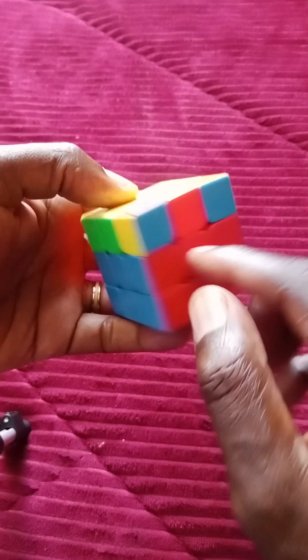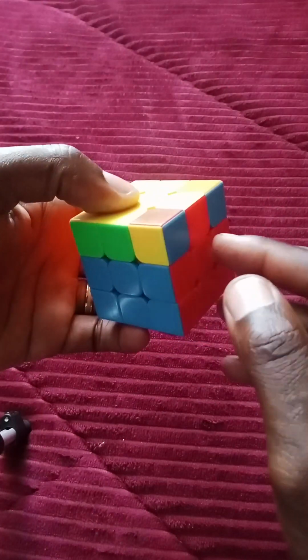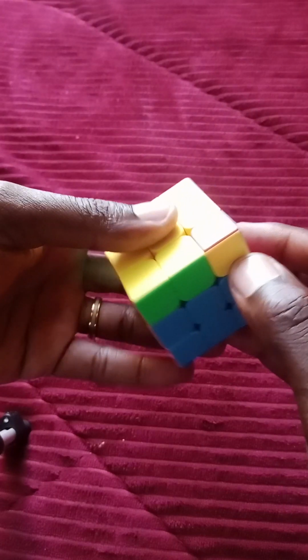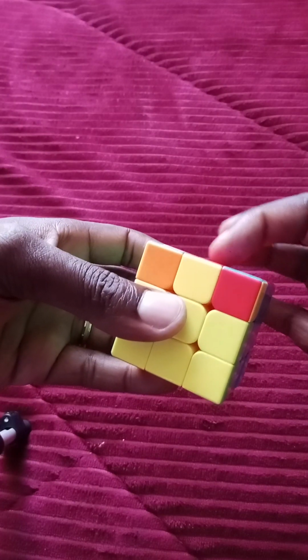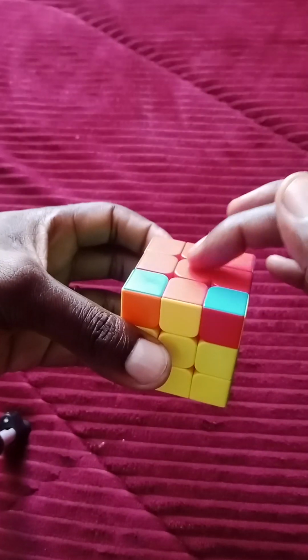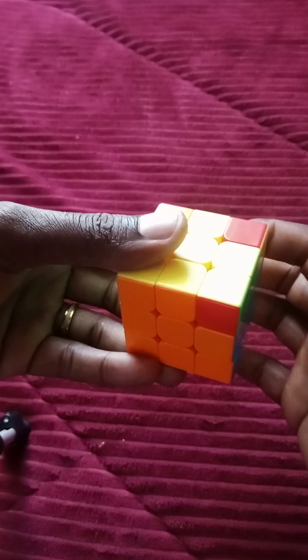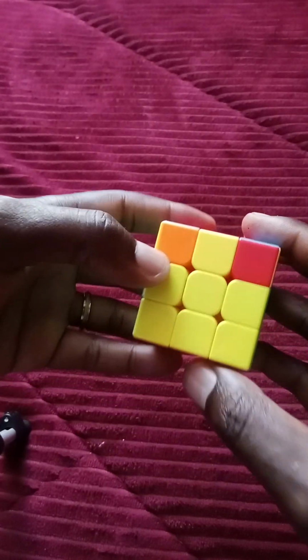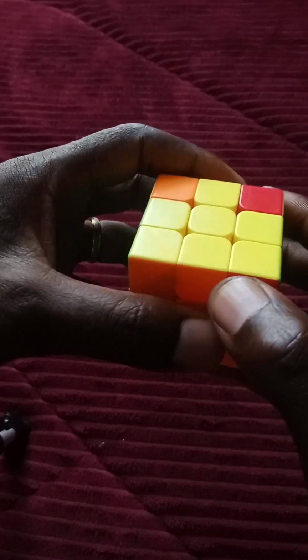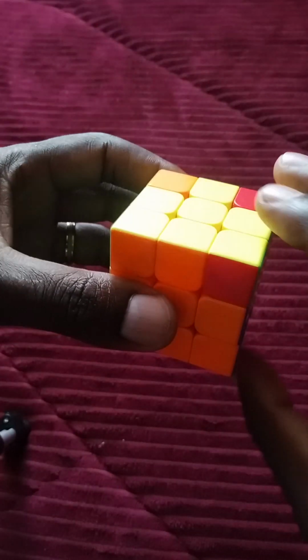The matching pieces, we will turn them to be at the back, like red. We now have this red, the matching part. We'll place it right at the back and twist the whole cube to make it at the back, and then we will now turn right side up.